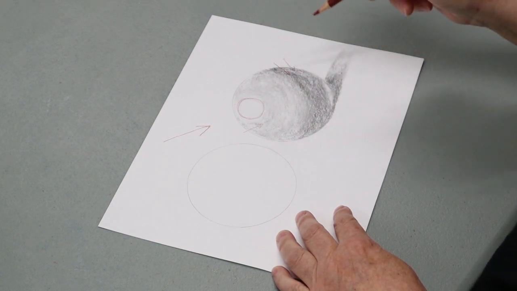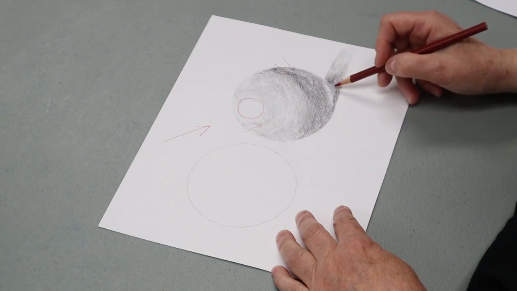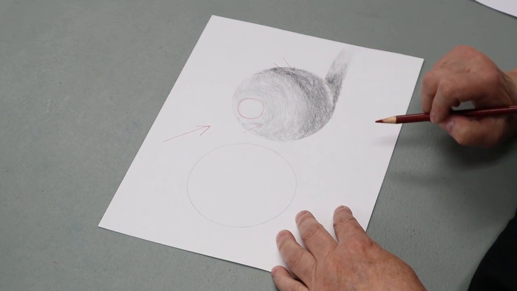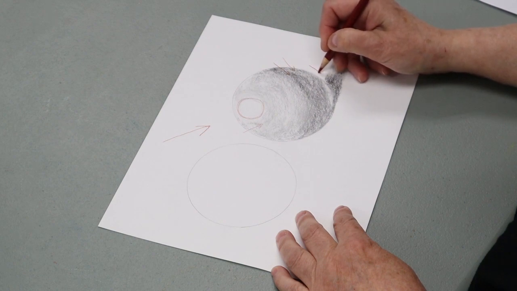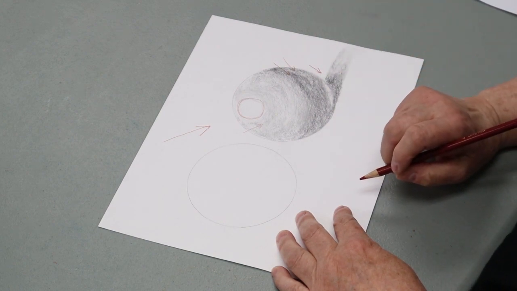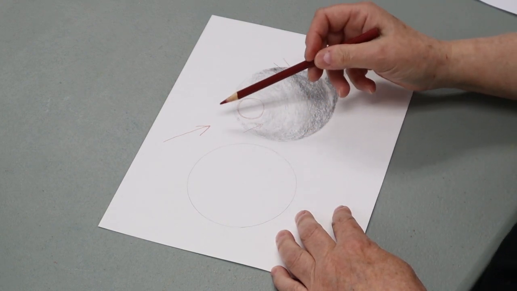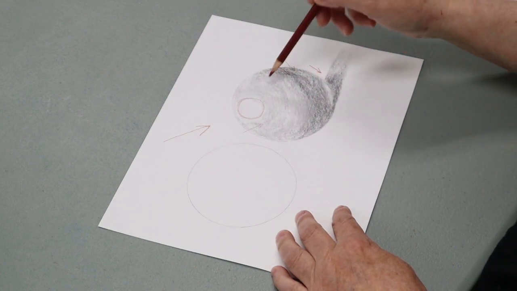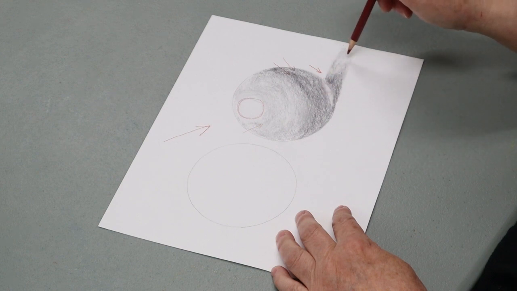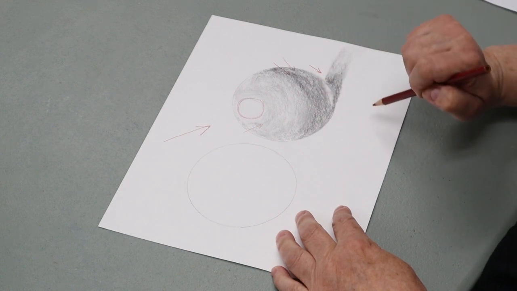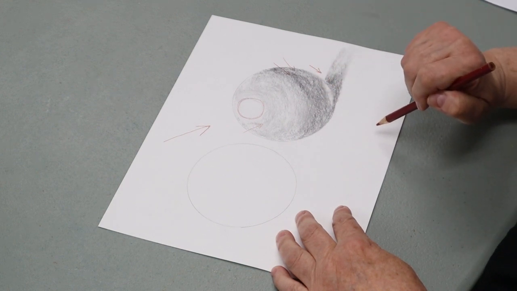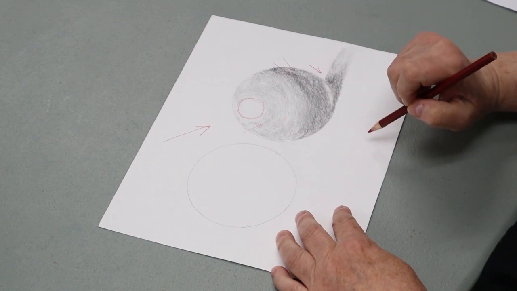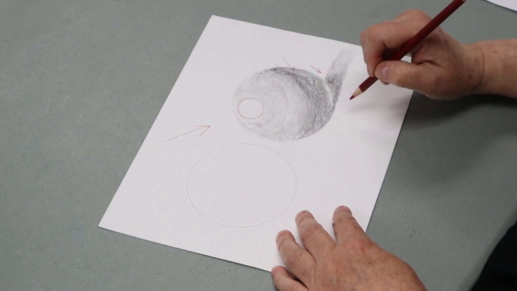And there's another important shadow that we need to talk about, and that's the cast shadow. When the light hits the object, it's blocking the light and projecting the shadow of the object on the other side. It's casting that shadow. That's why it's called the cast shadow.